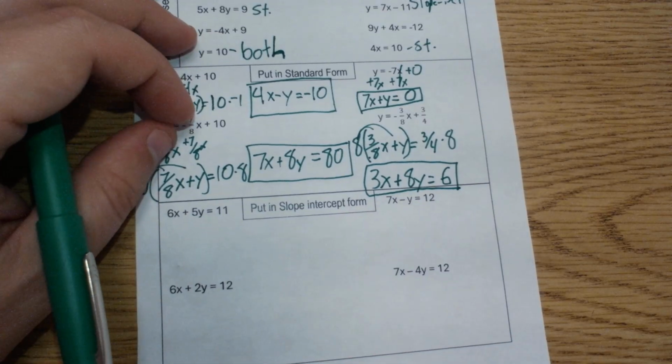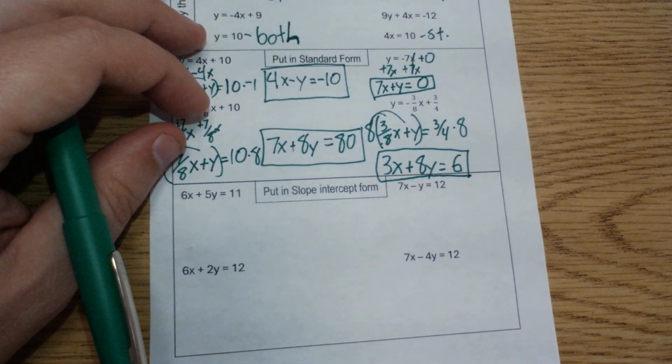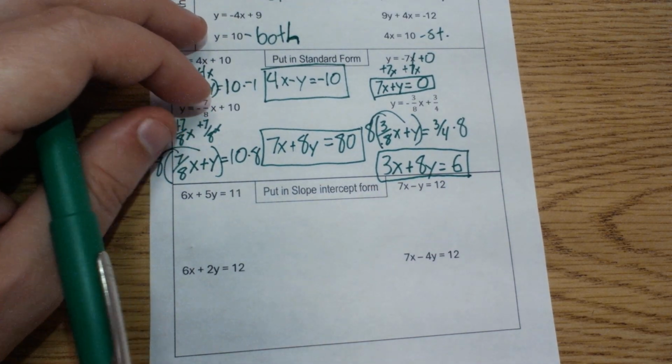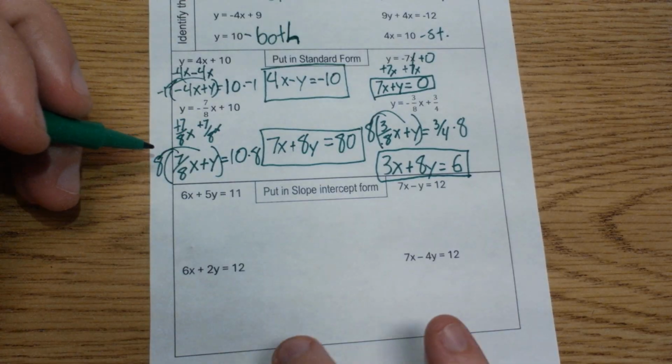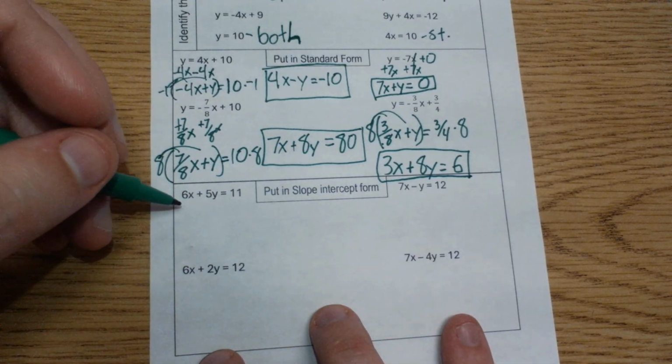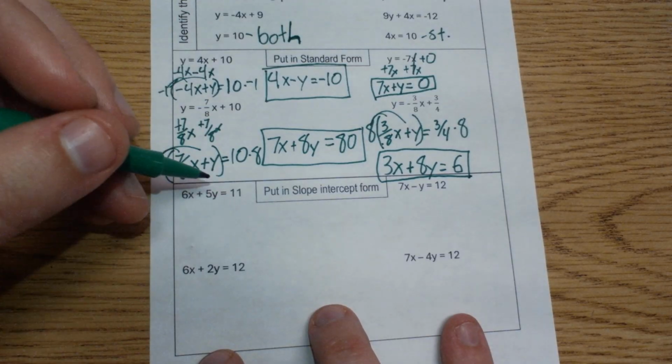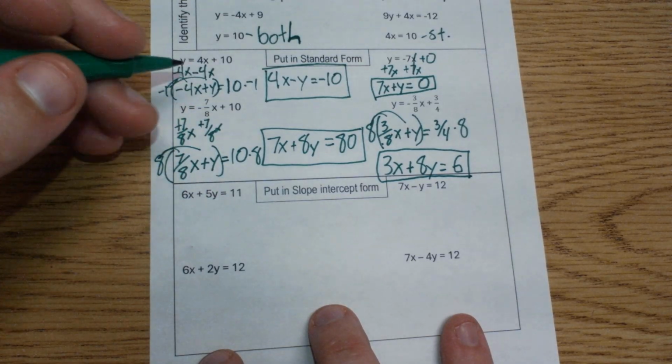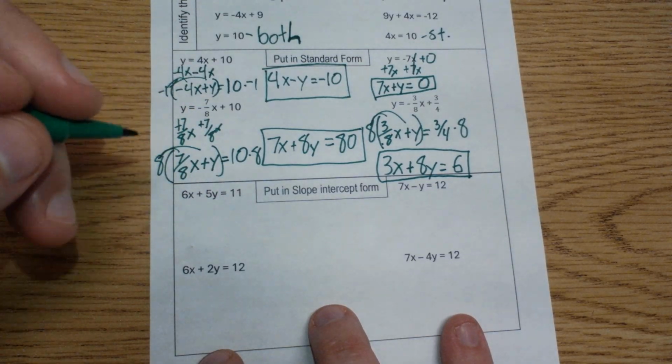We should have in the past done some changing into slope-intercept form. On this, if I go through some regular steps, I will subtract the x term from both sides, then divide by whatever is in front of the y, and simplify if I can.